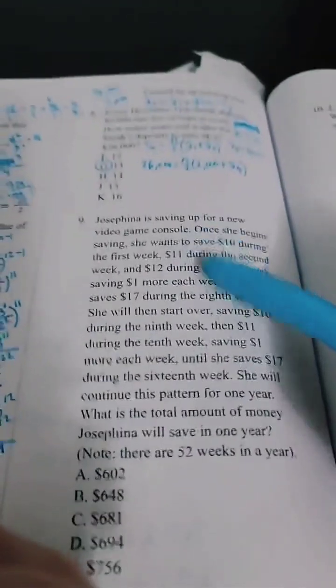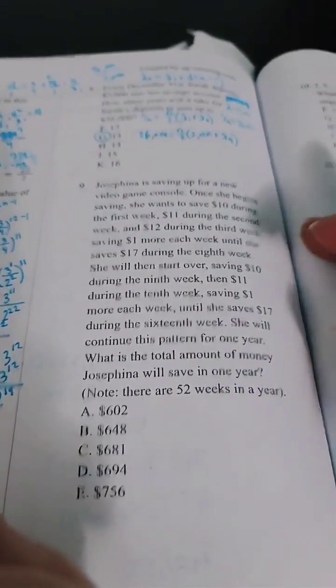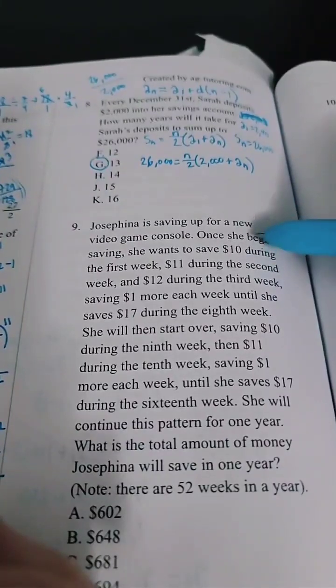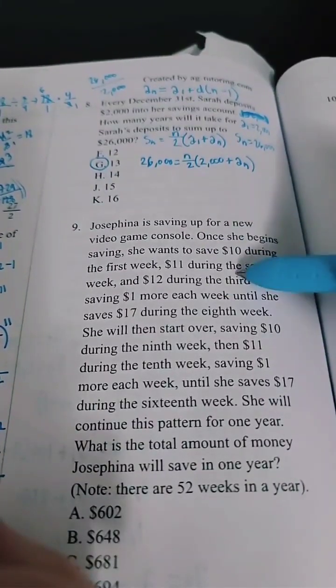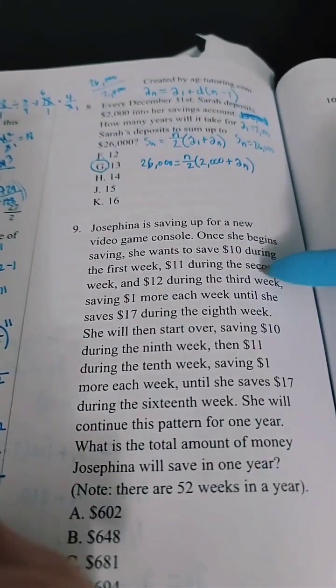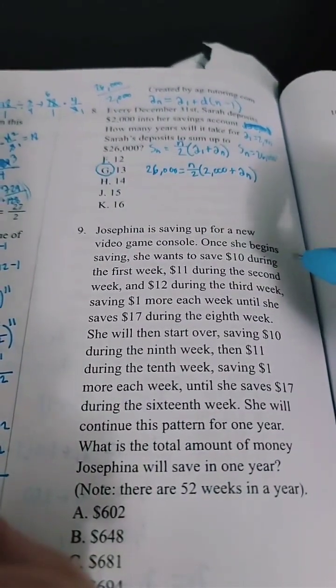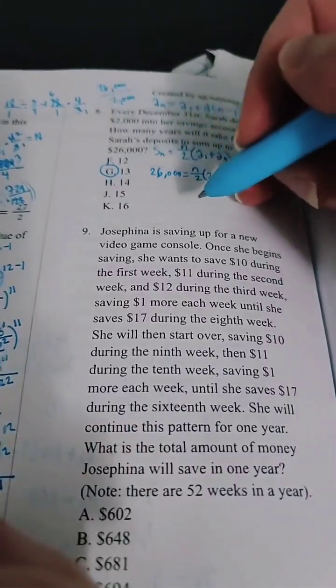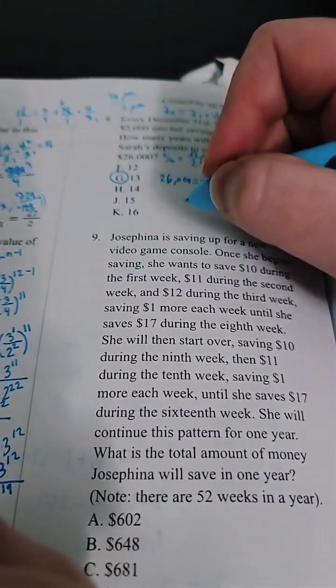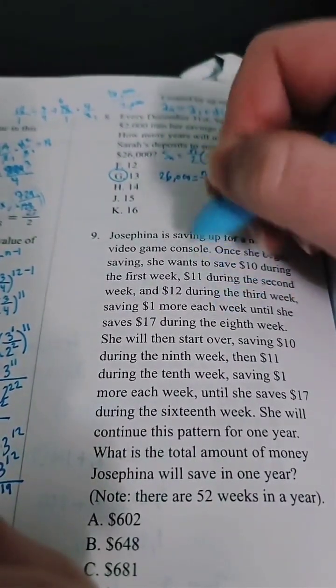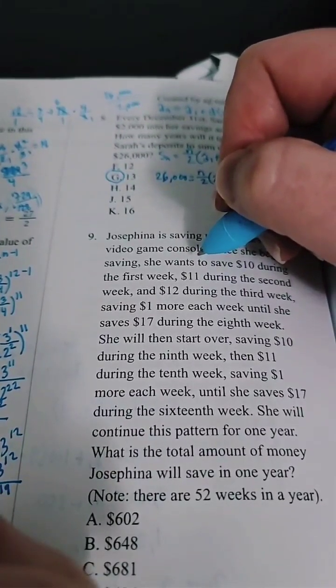So then let's go to this one. What is the total amount of money she will save in 1 year? She's saving $10 for the first week, $11 for the second week, $12 for the third week, and saving $1 more each week until she saves $17. Okay, so I would just start adding this up. This one would be an easy one too, where you could just use logic and not even the formula stuff.